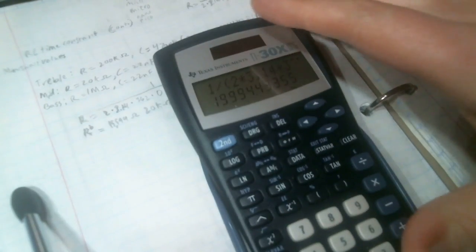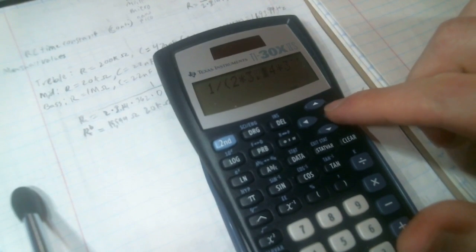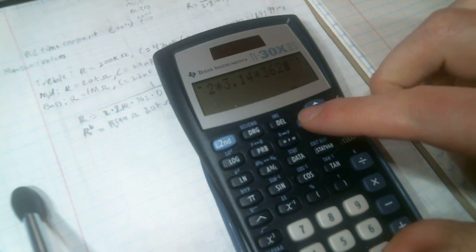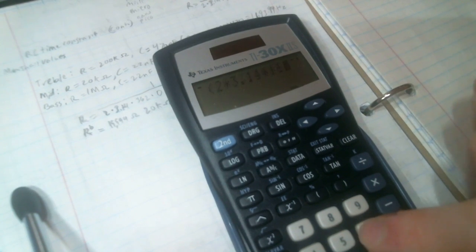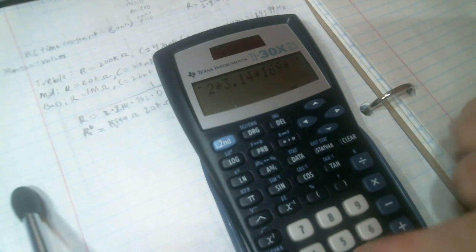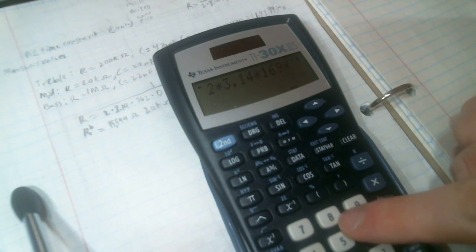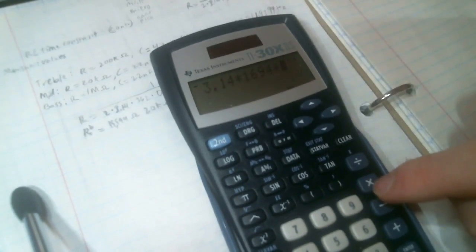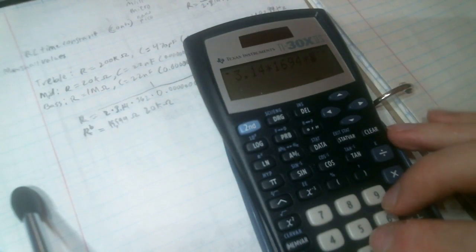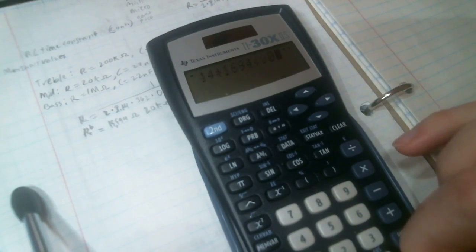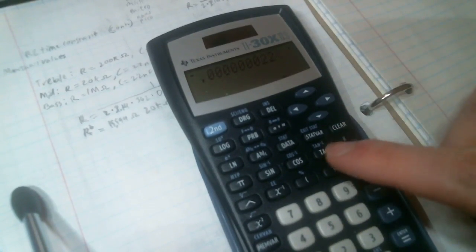Now I need to do that for the mid. I want it to touch the treble. So that means replacing the frequency with 1694, and it's still a 22 nanofarad capacitor. So 0.123456789.